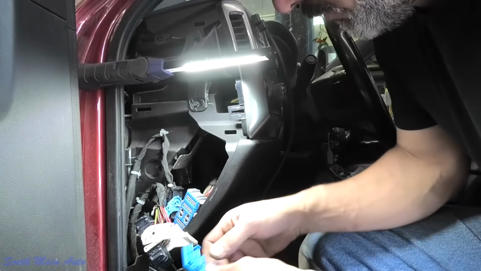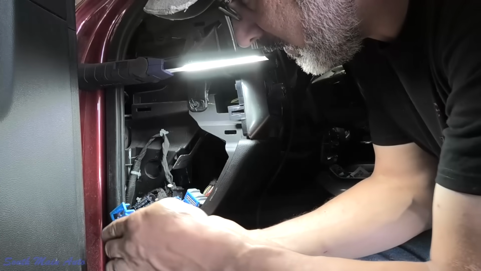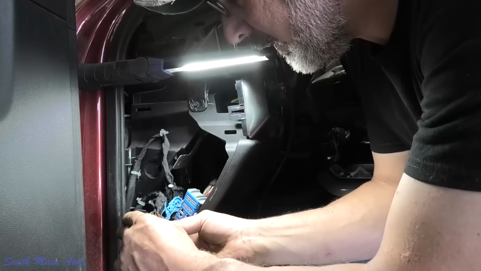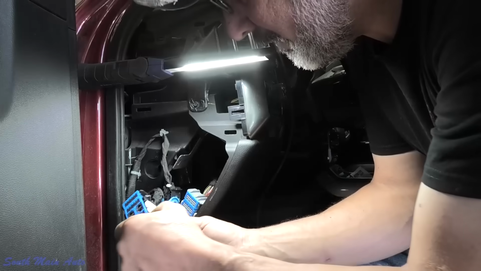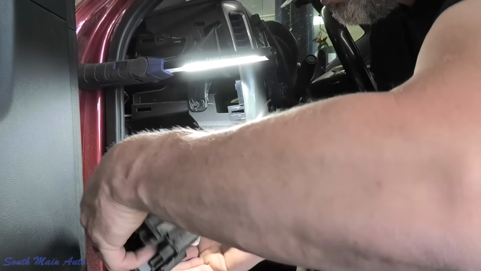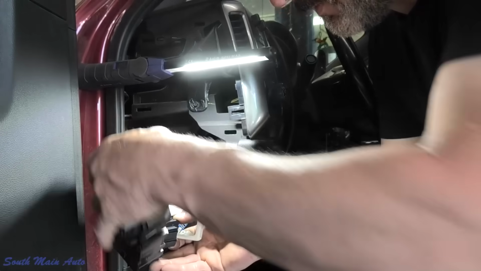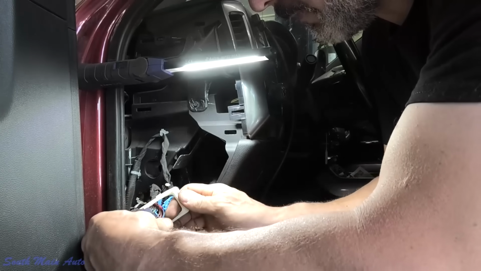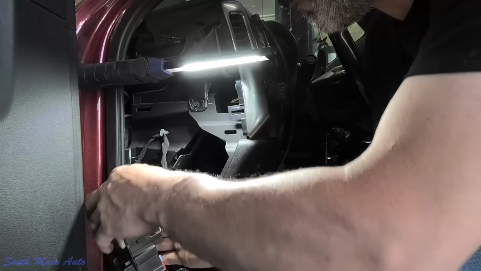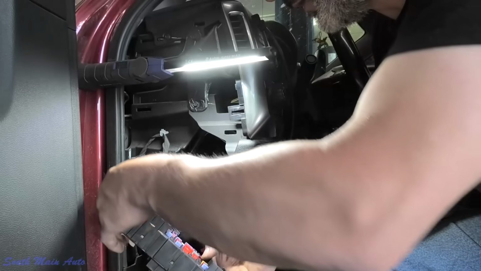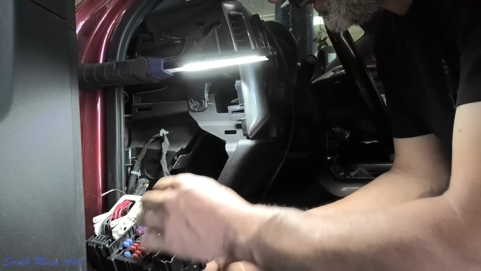Now, before we hit the stupid level, we don't want anything bad to happen. We don't want none of this junk popping out. In theory, if we can figure out how it plugs back in, leave that like that.